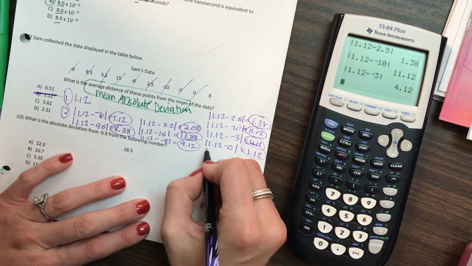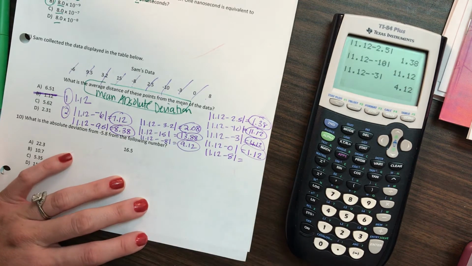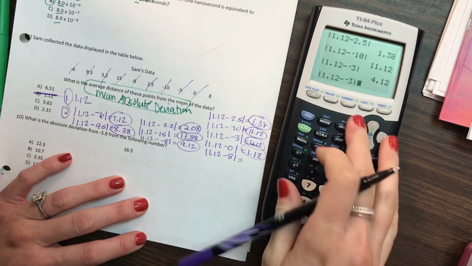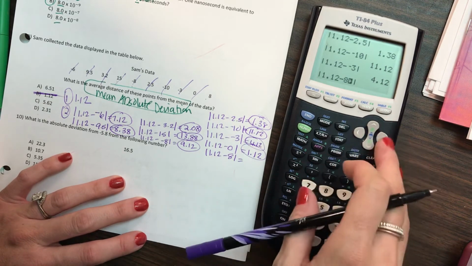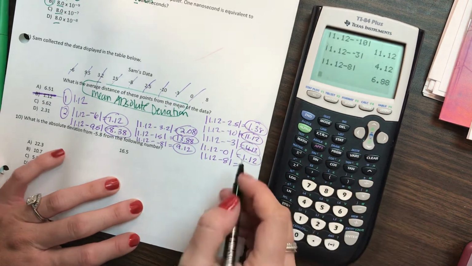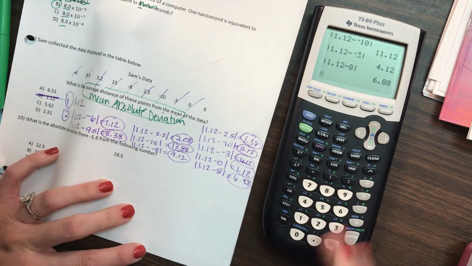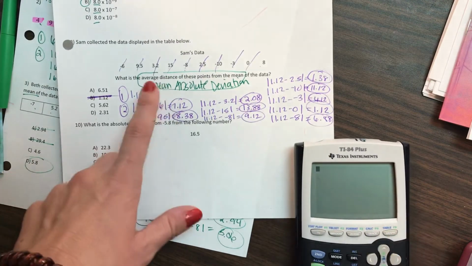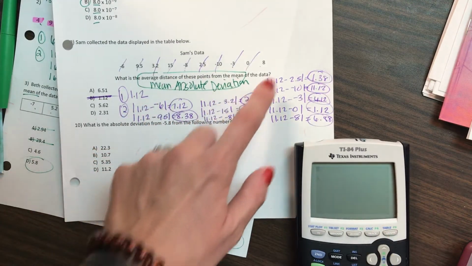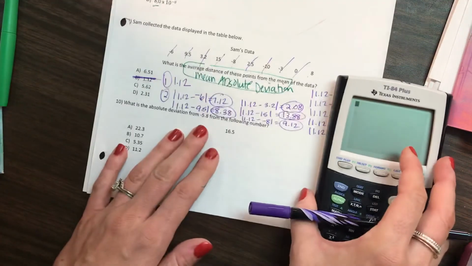And 1.12 minus 8. I don't think on the test that there are 10 numbers in each set when you're doing mean absolute deviation. I feel like it's a lot less. Okay, I'm going to make sure I did everything. 1, 2, 3, 4, 5, 6, 7, 8, 9, 10. Okay. Step 3.